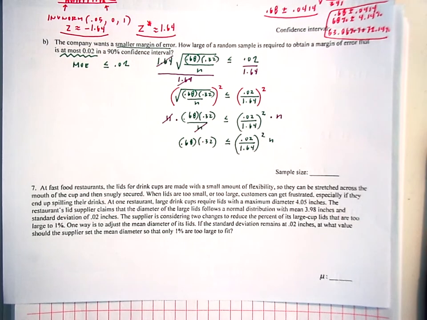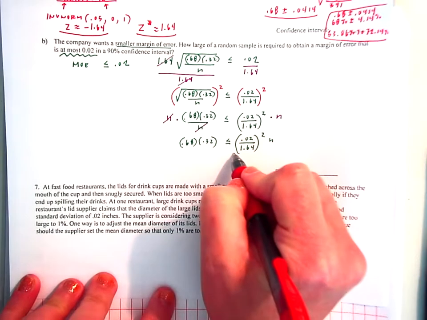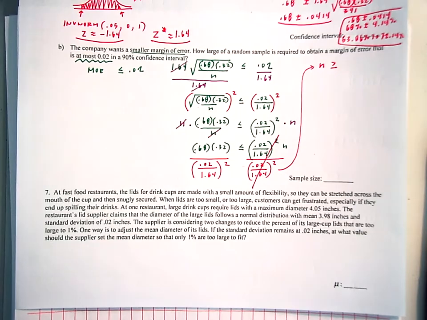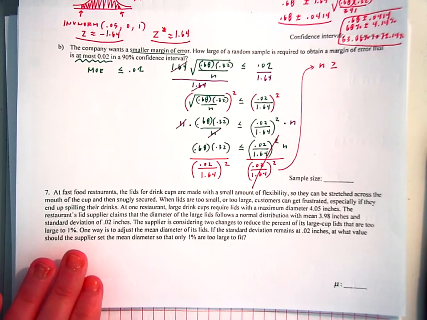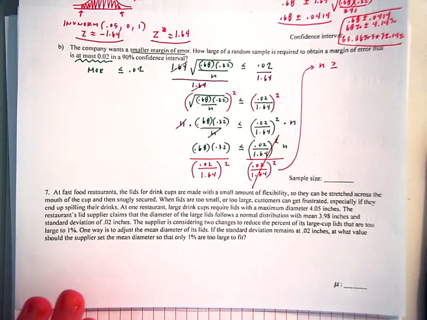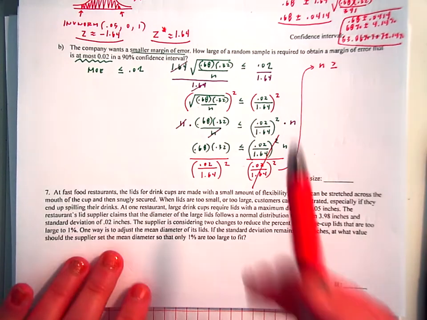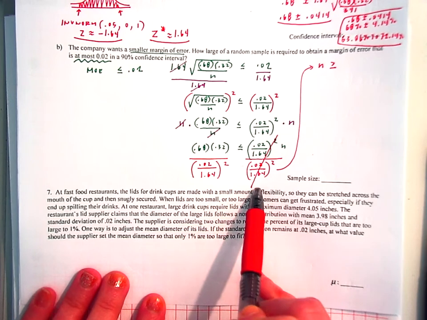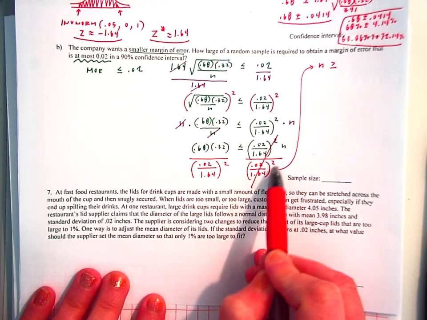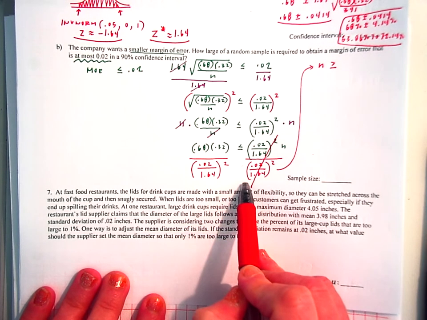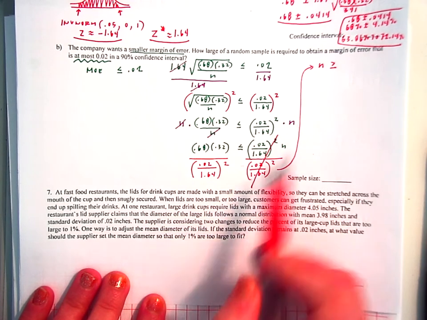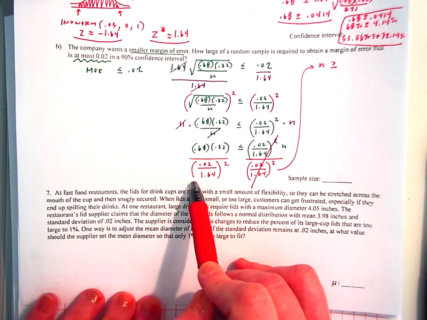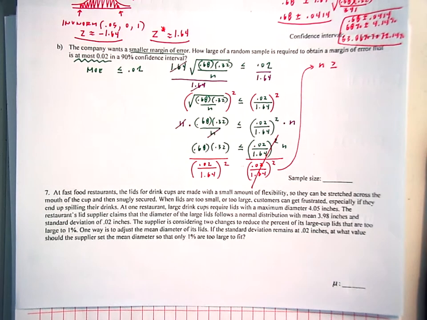What I need to do last, to get the n all by itself, is divide each side by 0.02 over 1.64 squared. Okay, so there we go. Let me just make sure you saw. I know you heard me, but I want to make sure that you can understand the steps. In that previous step, I divided both sides by 0.02 over 1.64 squared, and that will cancel away. So now I have that n is greater than or equal to this entire chunk right here. I know that the screen froze for a moment, but I think we're good now.